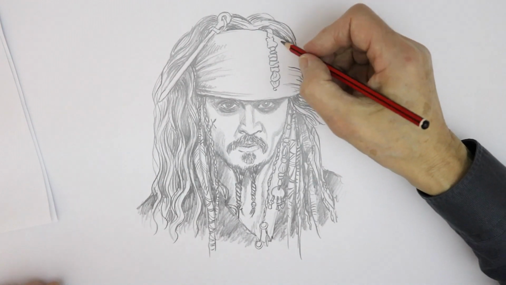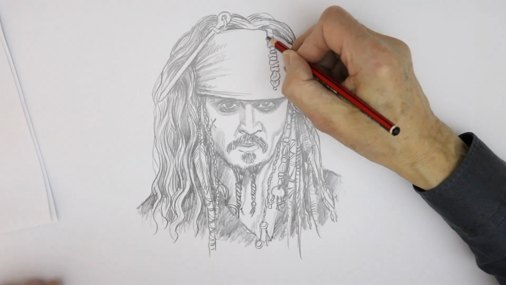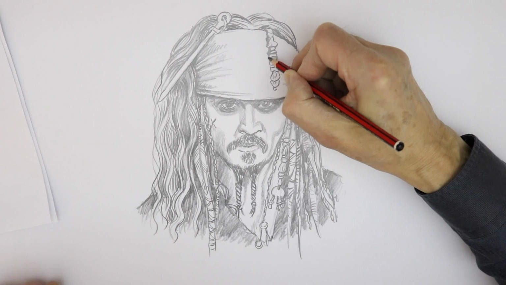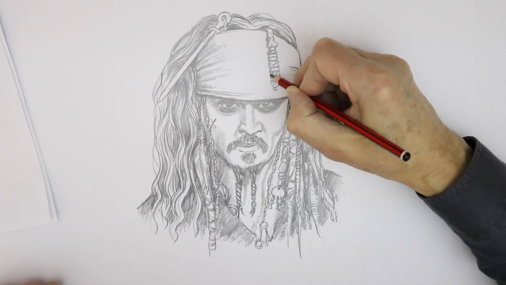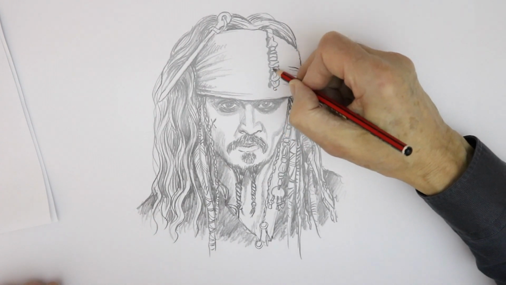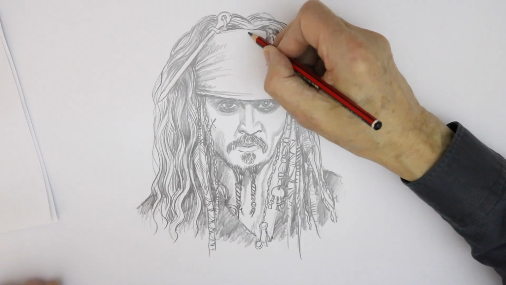Okay, so I think that's quite good. A bit of shading up here, maybe down the side of that, make it stand out. Shadow on the bandana there. And a bit of shading down that side of the decoration.